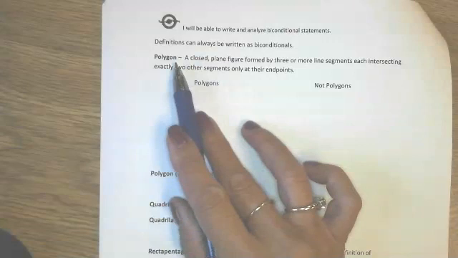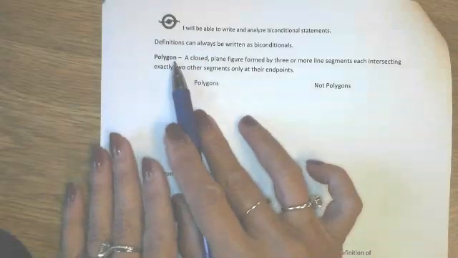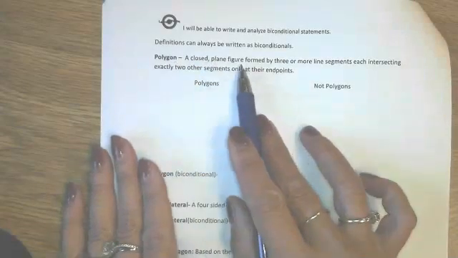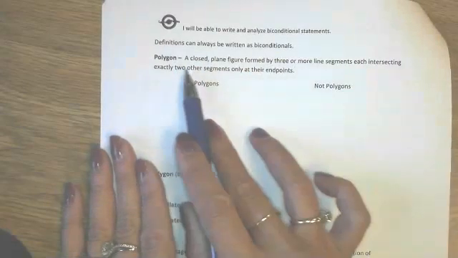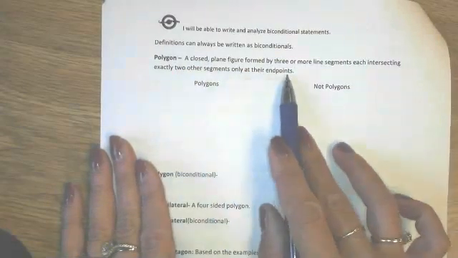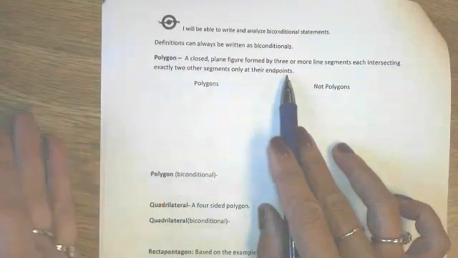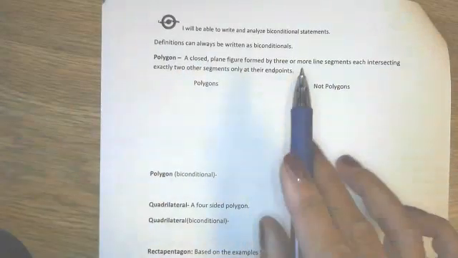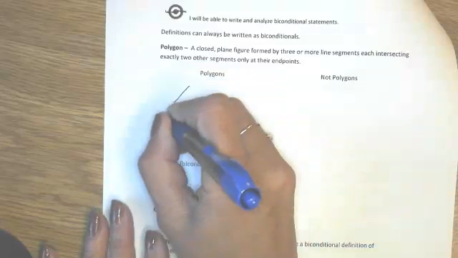Let me give you a definition of a polygon. A polygon is a closed plane figure formed by 3 or more line segments, each intersecting exactly 2 other segments only at their endpoints. Totally obnoxious. Why do I have that in there? But anyway, here's some examples of polygons.